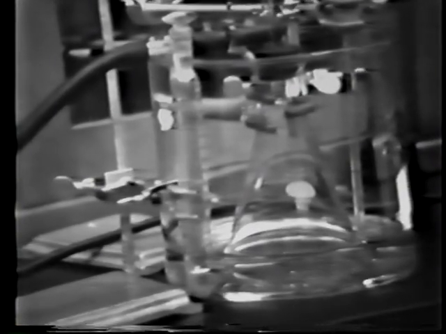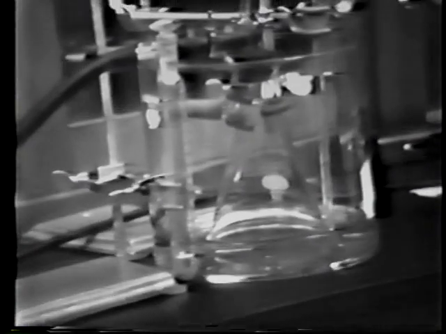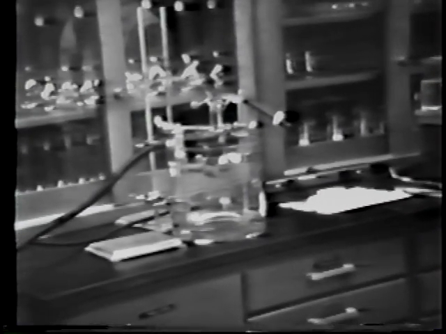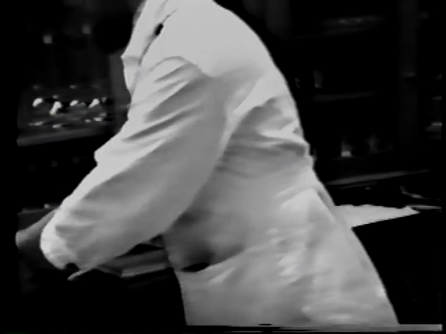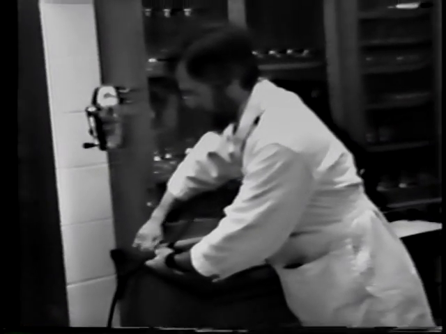Let's check and see if we're down as far as we can go. Yes, I'd say that we've got about as great a degree of evacuation as we'll get with this pump. Now we're going to close the system off by squeezing this pinch clamp.